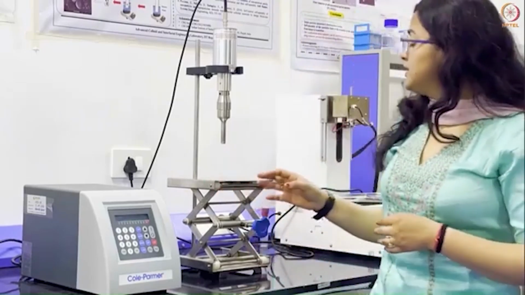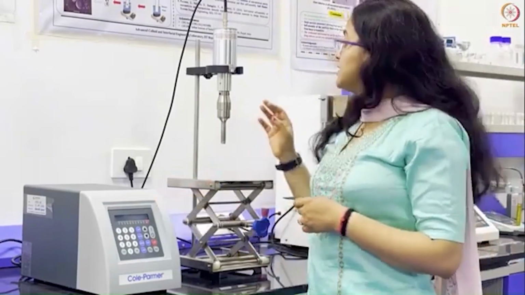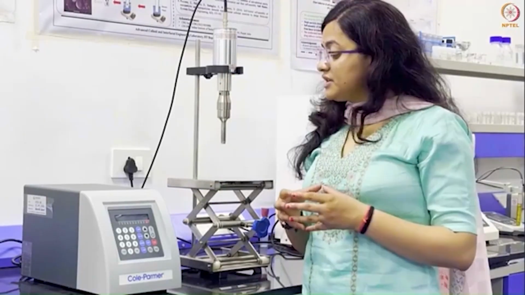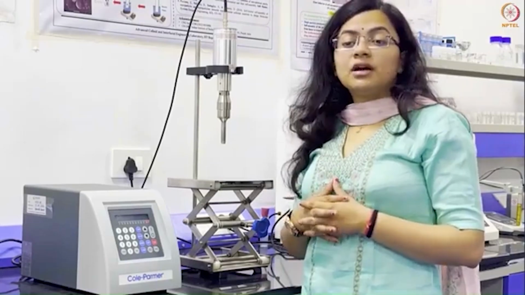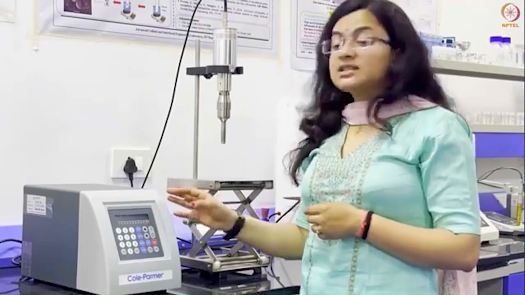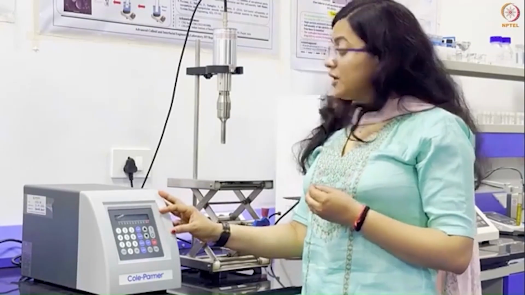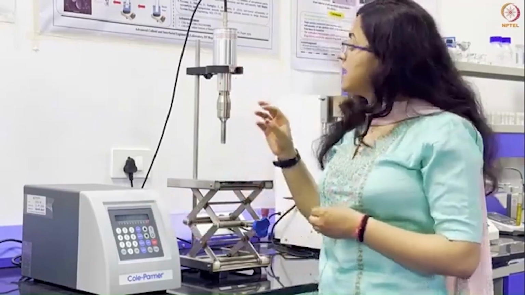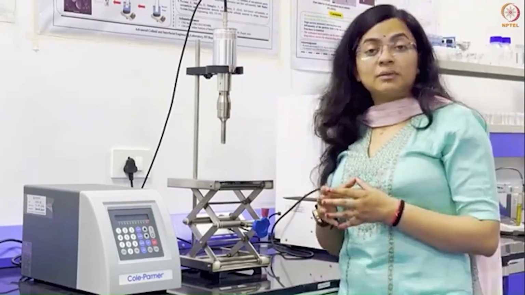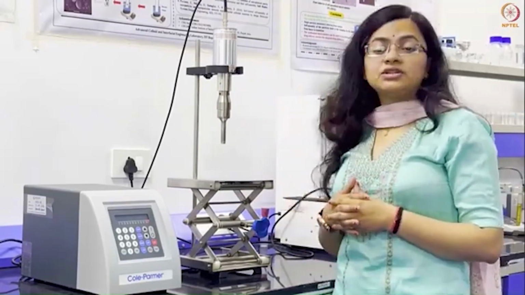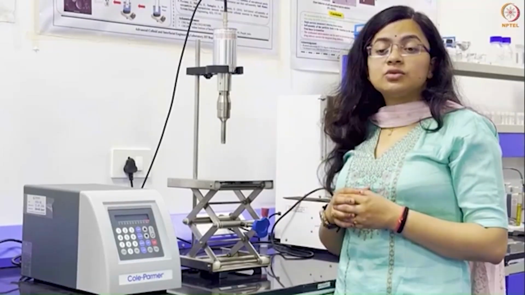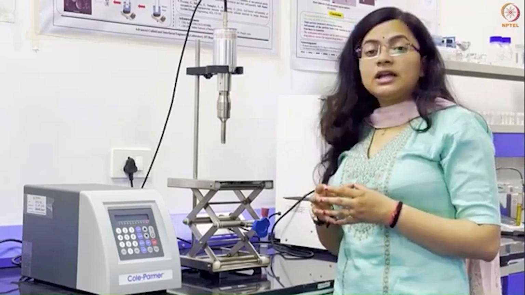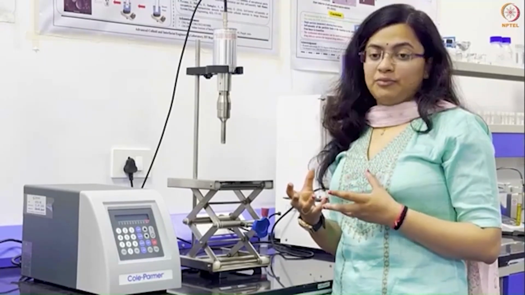It has three components. First one is the generator, the second one is the transducer, and the third is the probe. So initially, what the generator does is, the generator converts electrical signal into electronic signal, and it also controls the transducer. Then the transducer converts electronic signals into high-frequency mechanical vibration. Then the probe amplifies those ultrasonic vibrations into longitudinal vibration, creating a cavity in the sample.